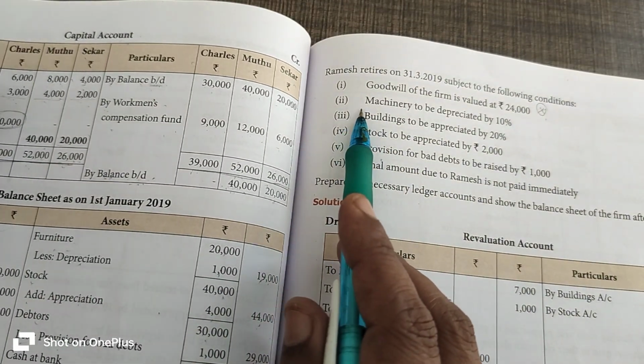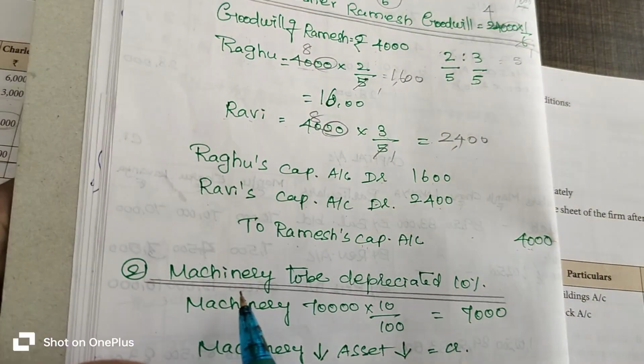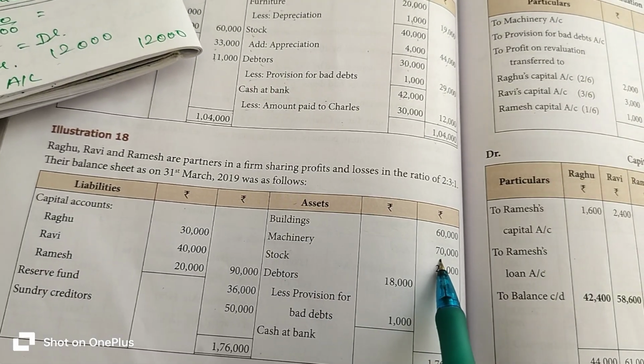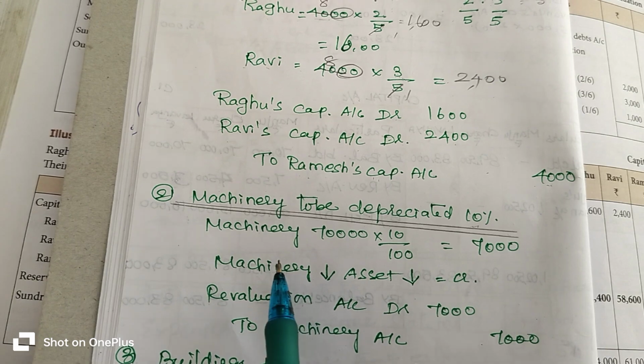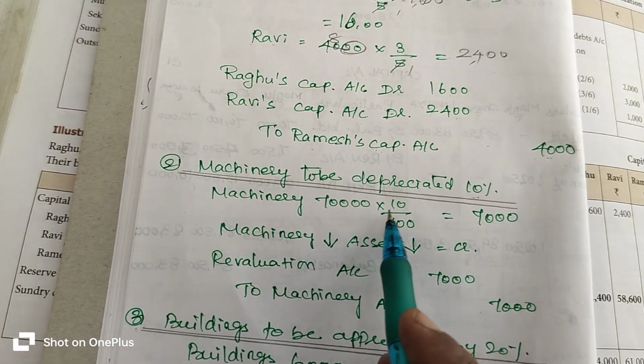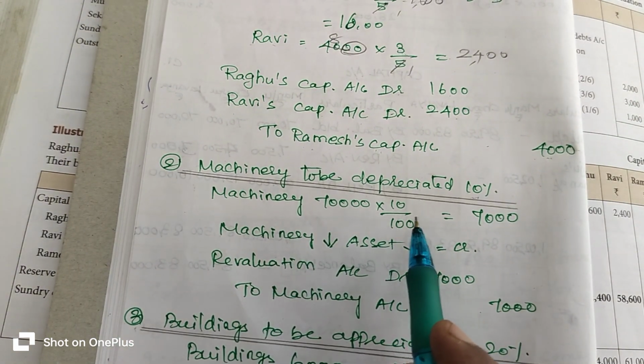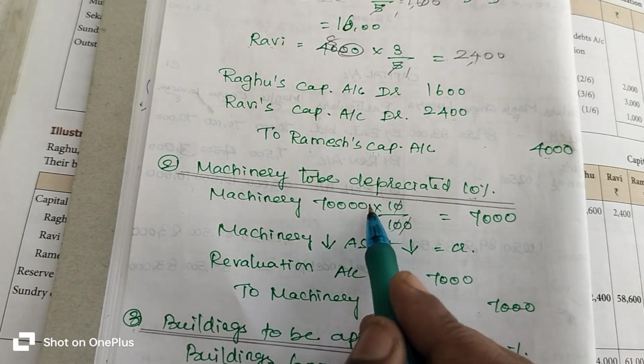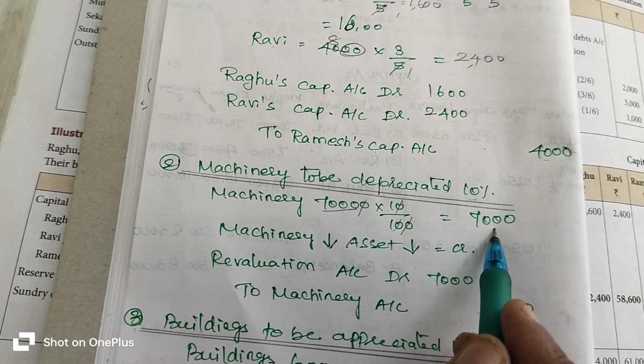Let's come to the next adjustment. Machinery to be depreciated 10%. What is the machinery value they have given in the question? The machinery value is 70,000 rupees. We have to find 10% of 70,000. 10% means 10 by 100. Ten and ten cancel, zero and zero cancel, remaining 7,000 rupees.